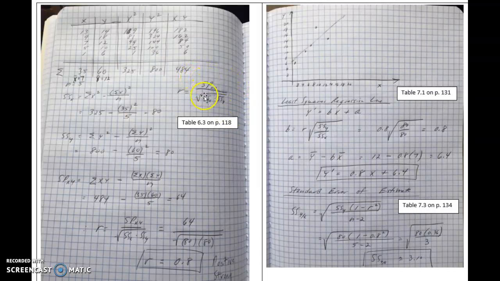I realize I need these three values. These three values are from these three computational formulas found in the book, and I'm going to walk through them one at a time. For the sum of the x's squared, now remember there's a big difference between this and this. This means I am adding up all of the x squared values.